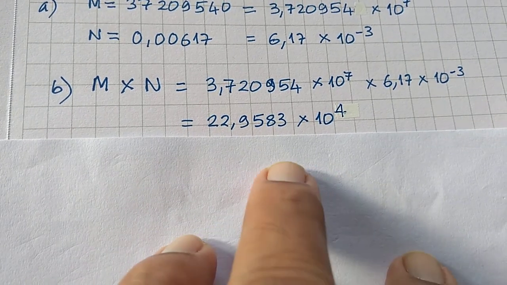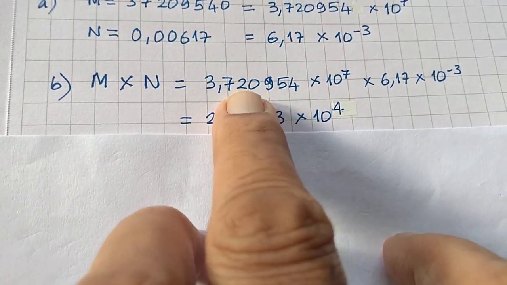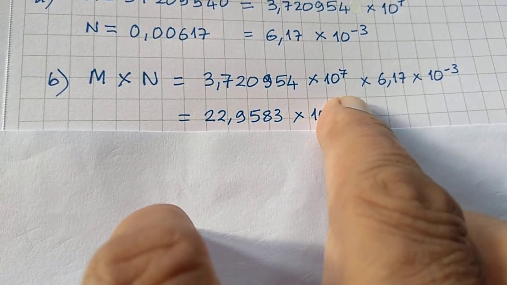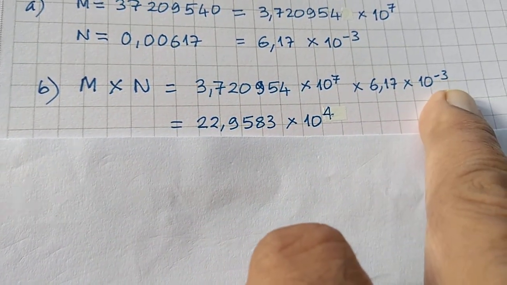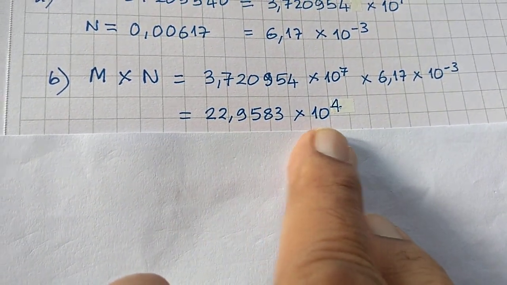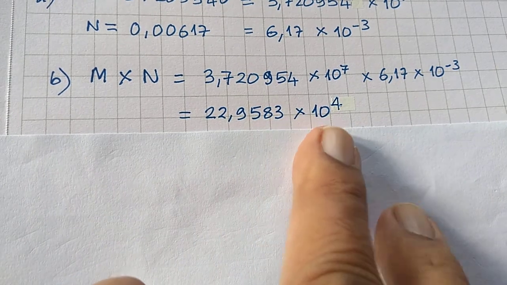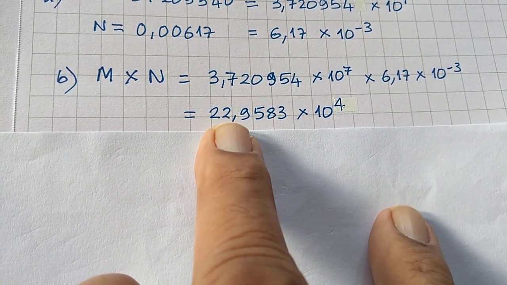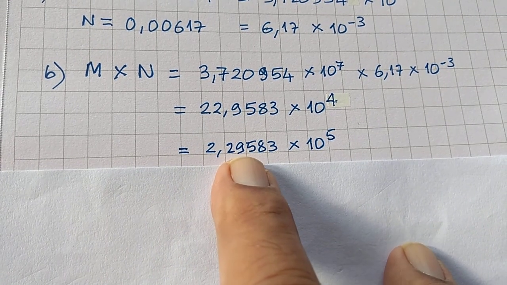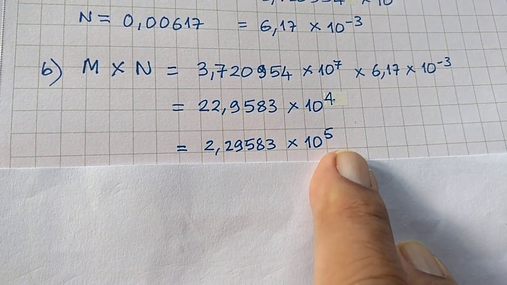So 6.17 into 3.7 gives me 22.95. 10 to the power 7 into 10 to the power minus 3 gives me 10 to the power 4. So this is the number. This is m into n, but it's not in scientific notation because there are 2 digits before the decimal. Let's turn it into scientific notation. And there we get it, 2.29583 into 10 to the power 5.